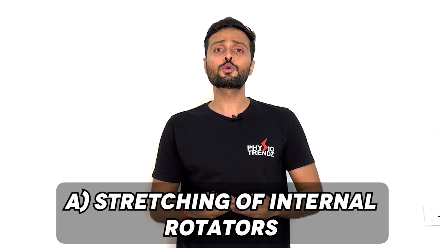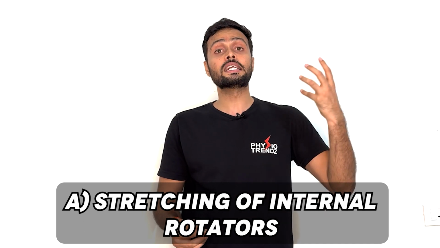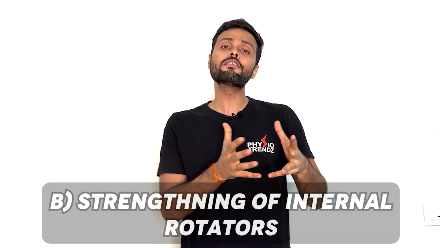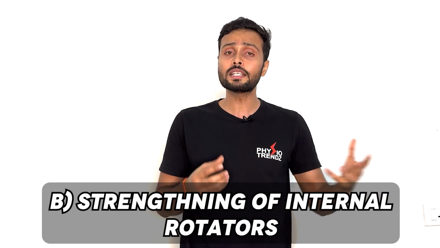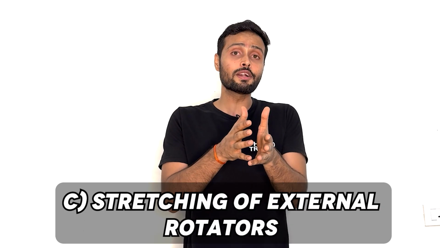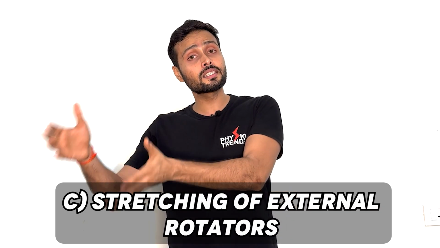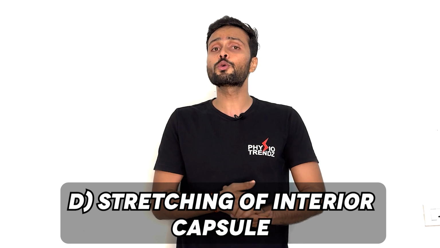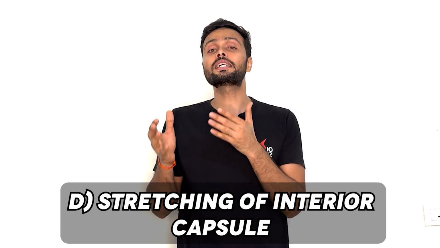Option A given to us is stretching of internal rotators. Option B is strengthening of internal rotators. Option C is stretching of external rotators, and option D is stretching of anterior capsule.